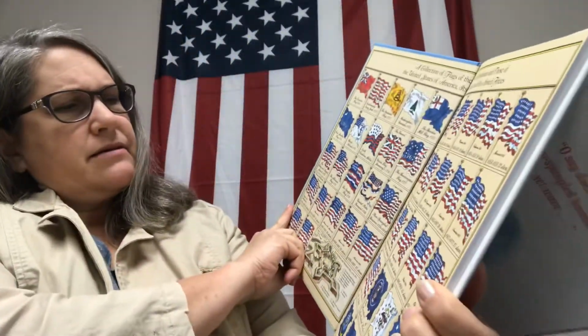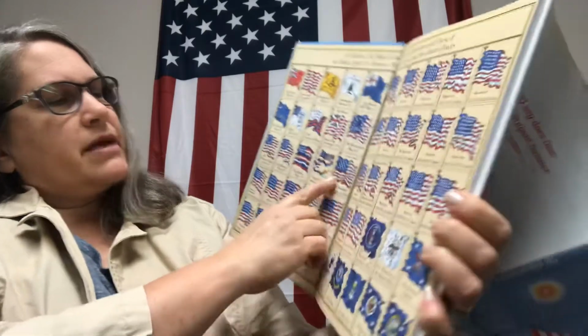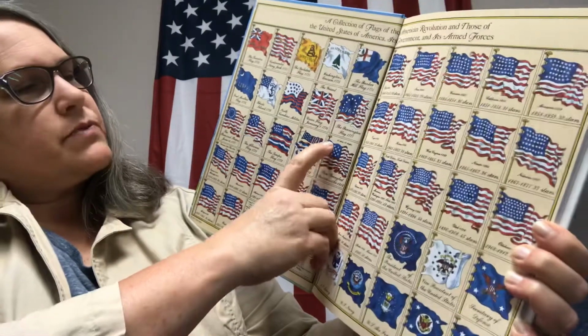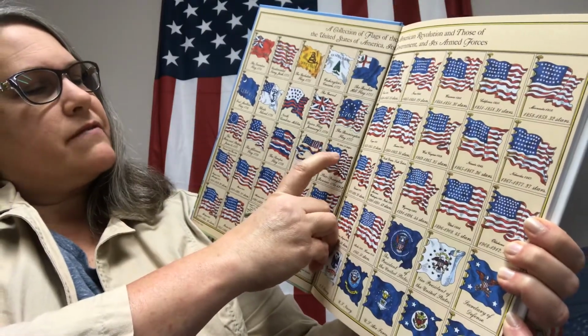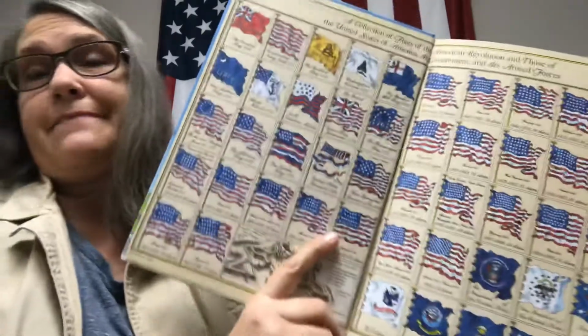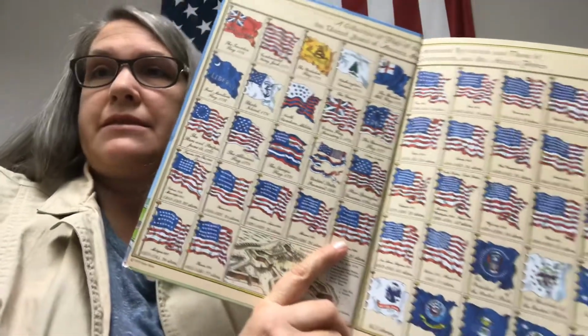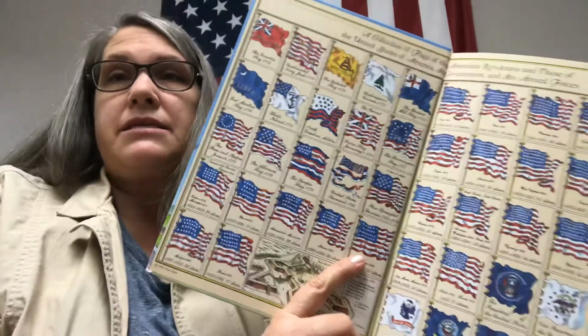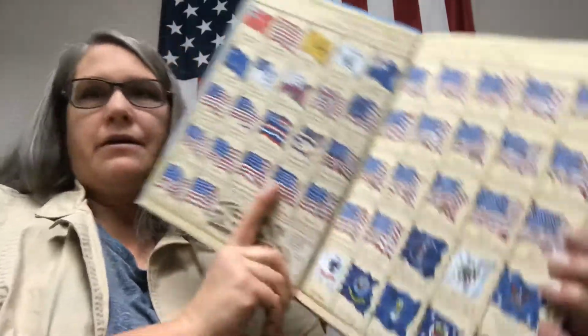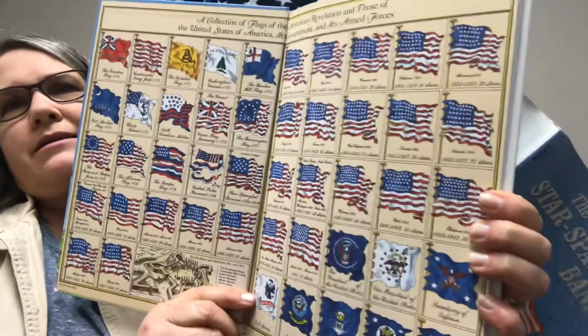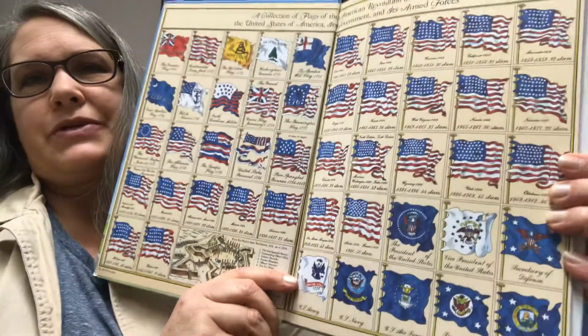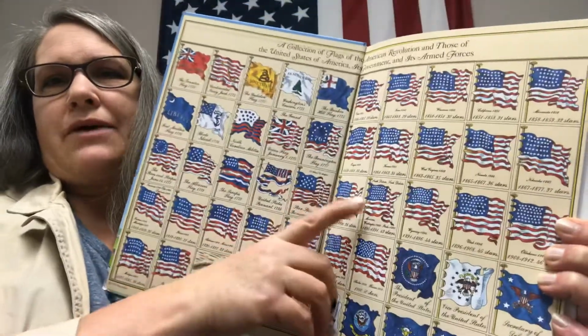And let's see, here's the Star-Spangled Banner, and it's 1, 2, 3, 4, 5, 6, 7, 8, 9, 10, 11, 12, 13, 14, 15. Oh, 15. There were 15 states at this time, so they'd only added 2 more states from the original 13. So there are a lot of different flags you can see over the years as they add one.